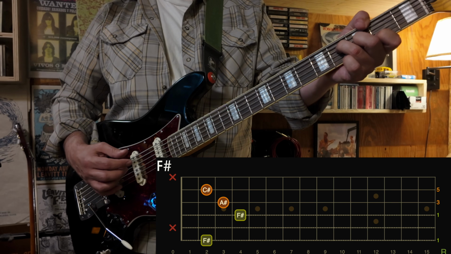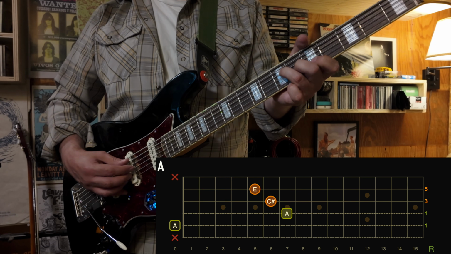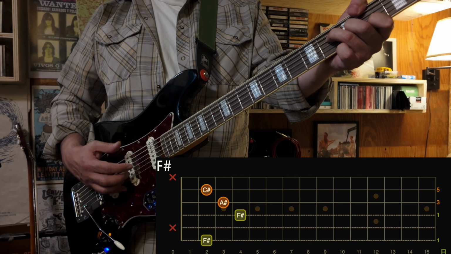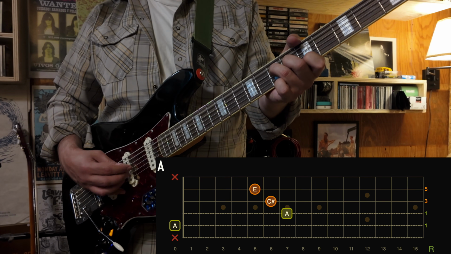But again, super muddy. So I'm going to break it up a little bit. But again, I can't just leave it like that. I have to add a little melody in there because I'm doing some finger picking. So I'm going to add a 6th.